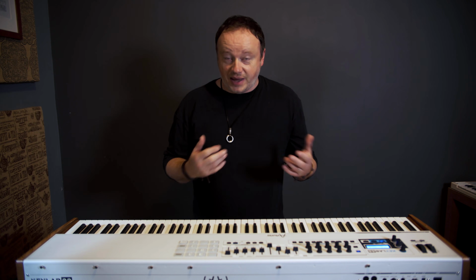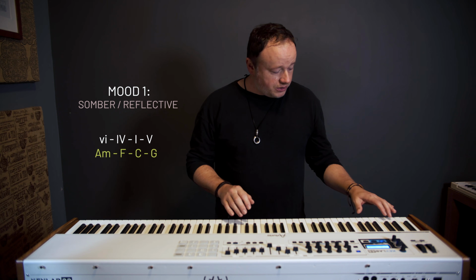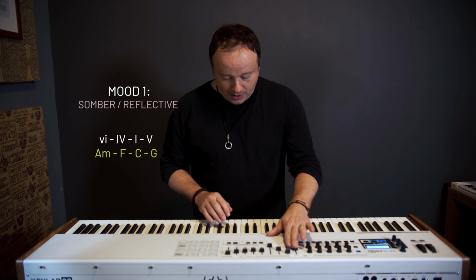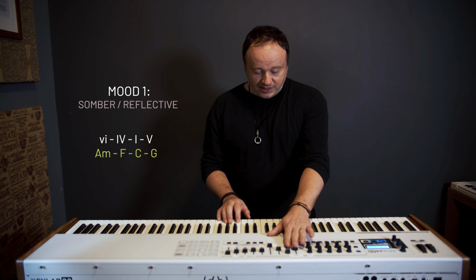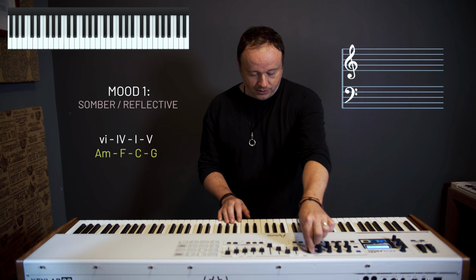So for this first progression, I like to call it the basic somber, reflective chord progression. It's going to be minor 6, 4, 1, 5 in the key of C major. So we're going to start pads in the key of C, and then I'm going to play that. So I'm going to start on the 6, which is the A minor.